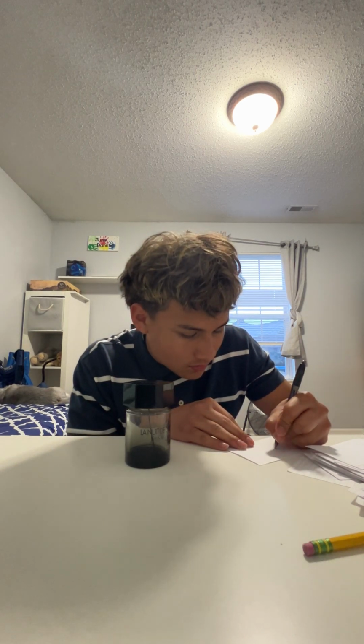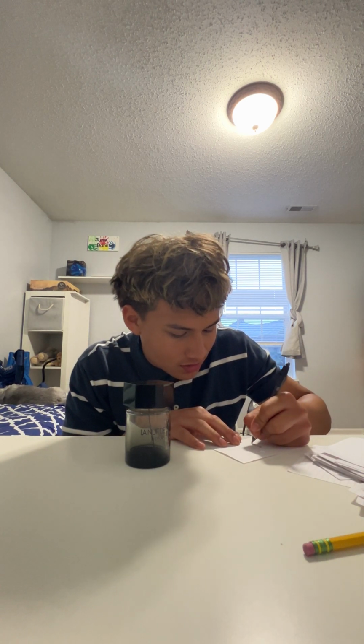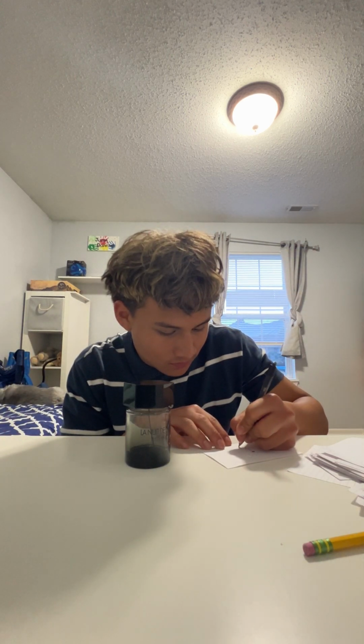So this is our object, the cologne. And this is the force of gravity acting on it right now, which we can label Fg.